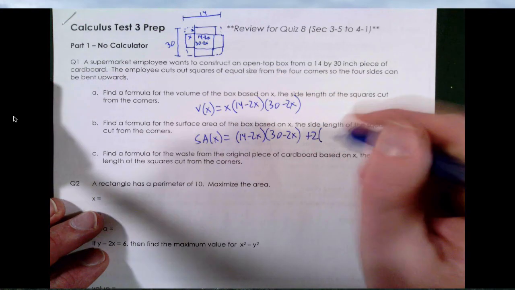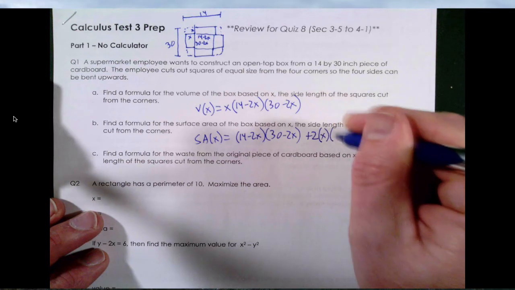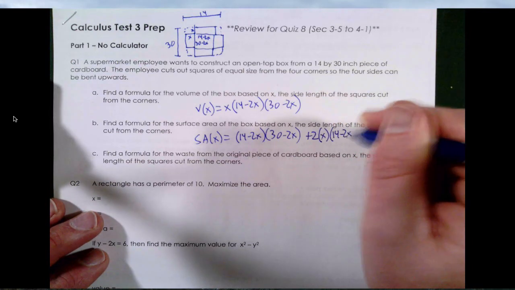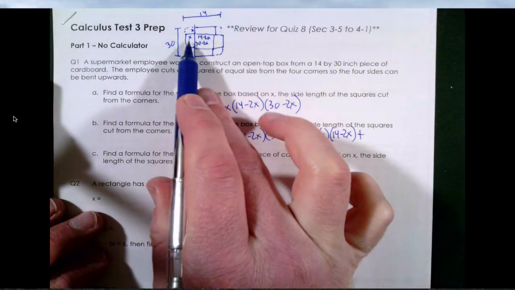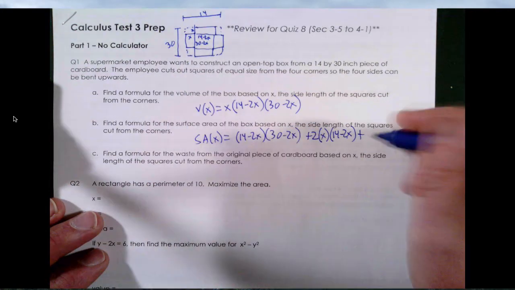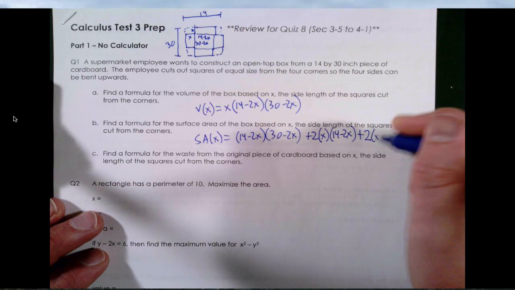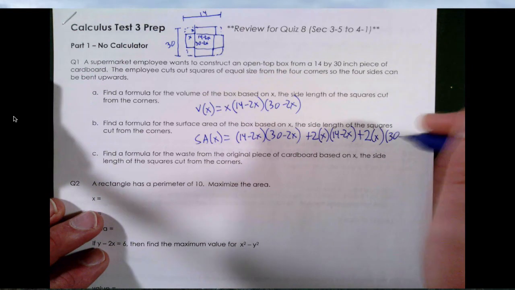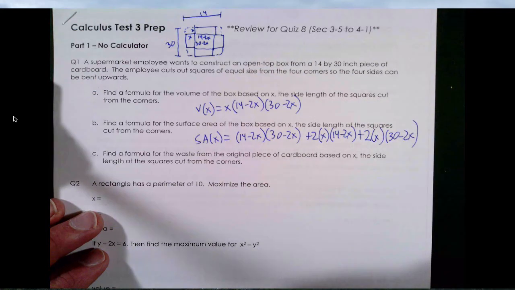Then the left and the right have dimensions x by 30 minus 2x, and I have two of those.